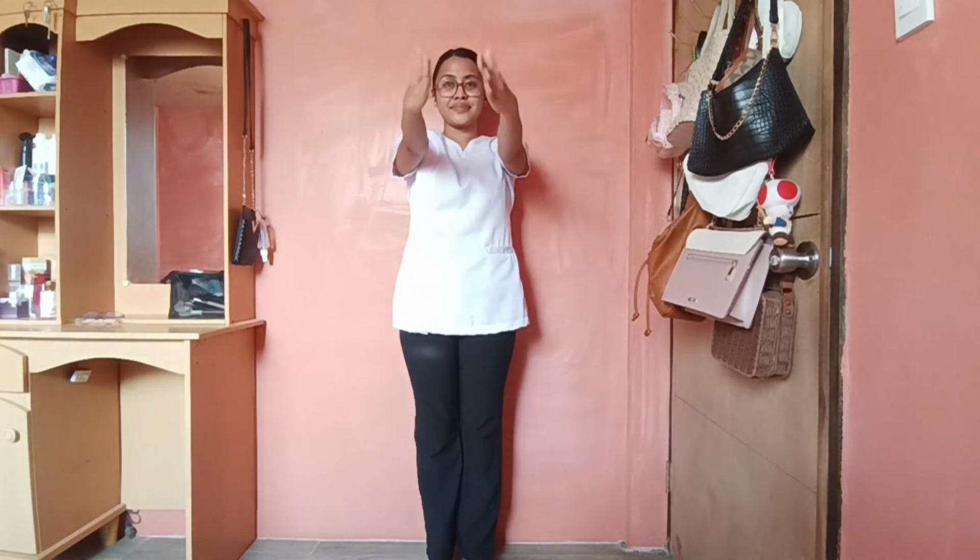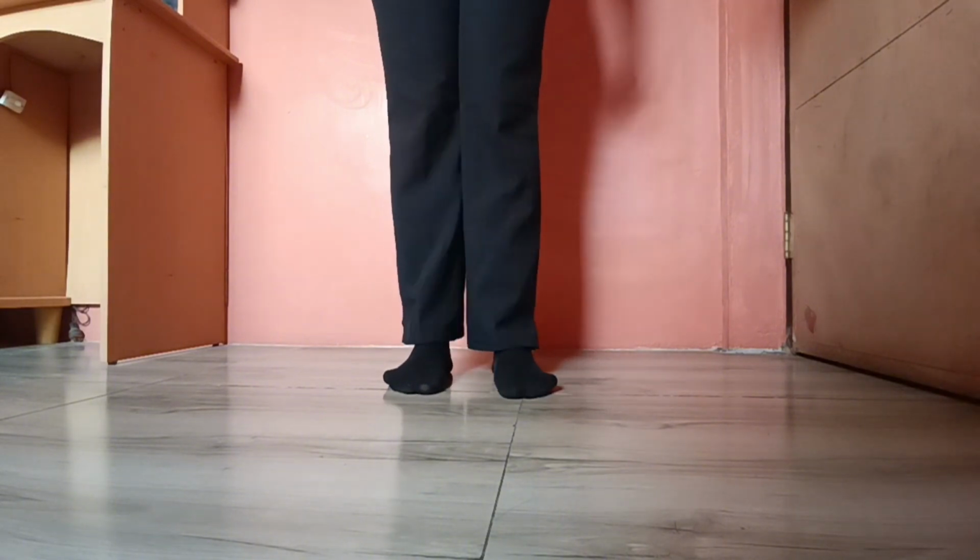Next is the pronation, a movement of the palm of the hand from an anterior or upward facing position to a posterior or downward facing position. Then we have supination. It is a movement of the palm from a posterior position to an anterior position. Supination is the opposite of pronation. During supination, the radius and ulna are parallel.